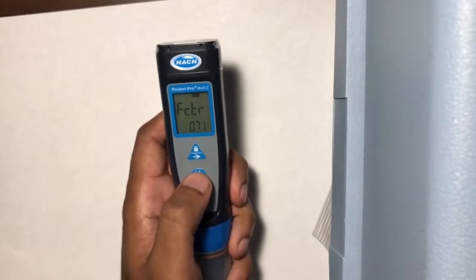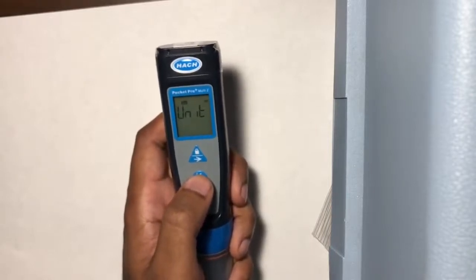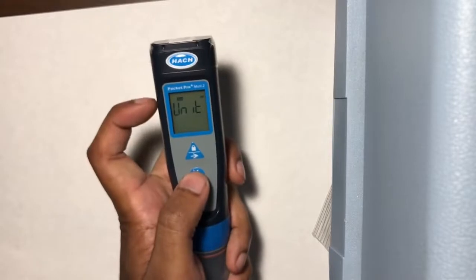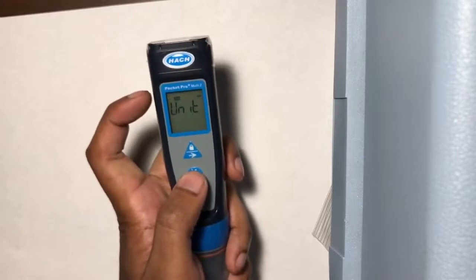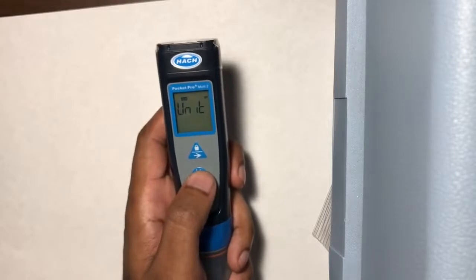FCTR. This affects the readings for total dissolved solids, or TDS. That's to be set to 0.71. SALINITY unit. You can tell the difference from the previous temperature unit parameter because the black bar reading SAL is on top. This changes the unit that salinity readings are displayed in. We want this in PPT, or parts per thousand, and not percentage.